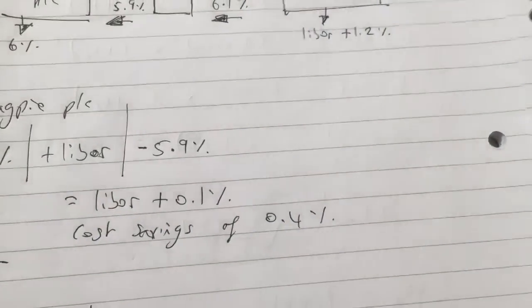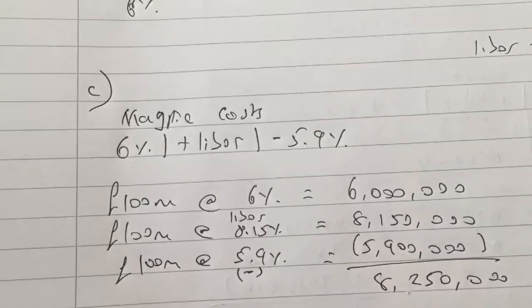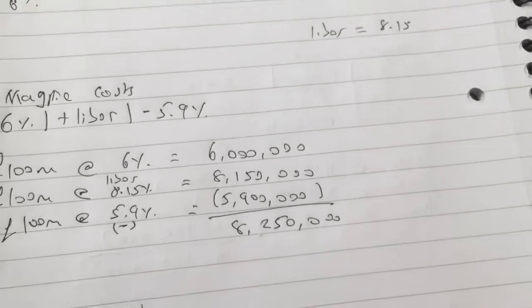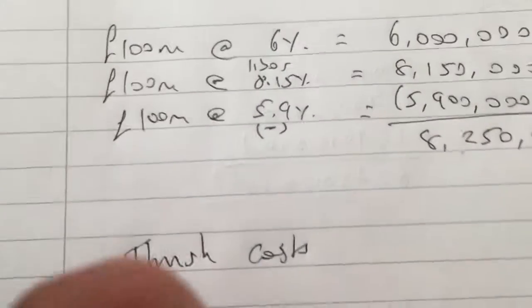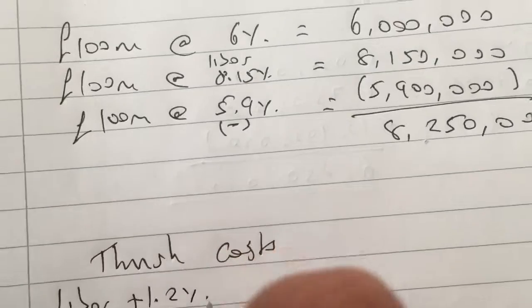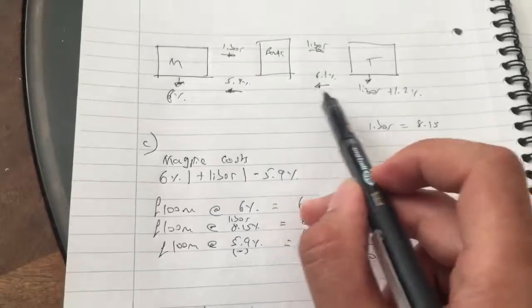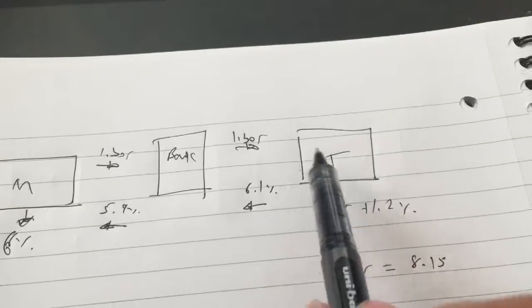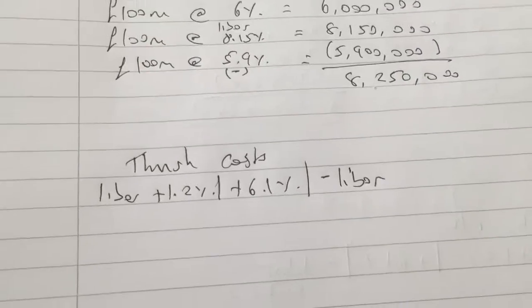And we know that Frush isn't going to be affected, but we can still do it, because the question says focus on each company. So we'll do Frush's costs as well. Looking at the question again, Frush pays LIBOR plus 1.2%, that's the positive. 6.1% is coming out, so we're adding 6.1%. LIBOR is coming in, so we're taking away LIBOR.